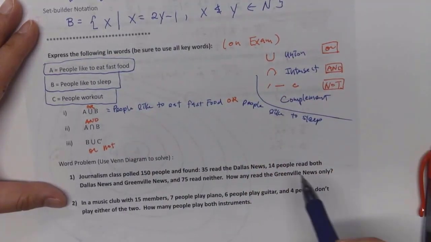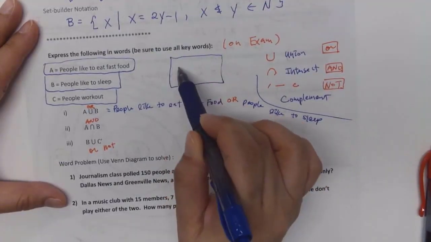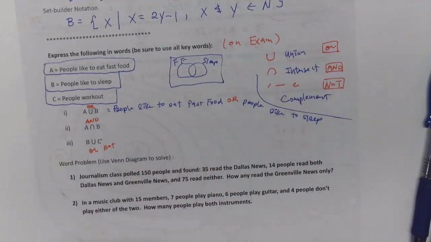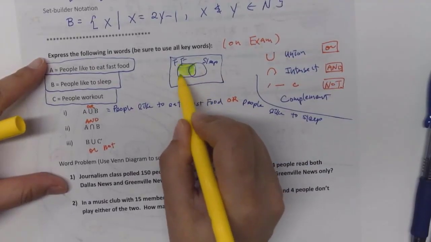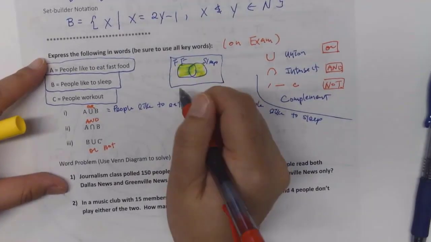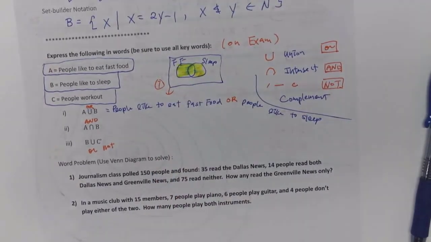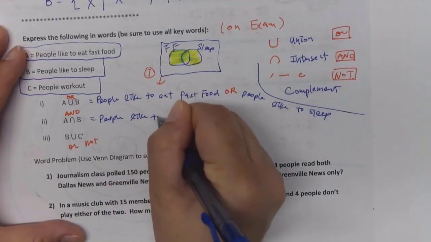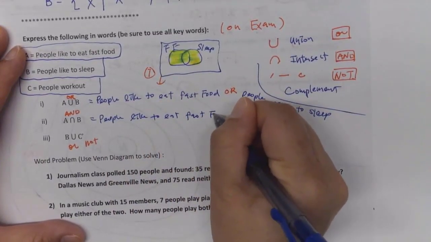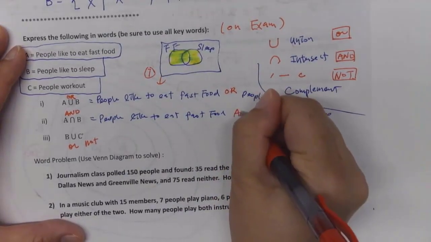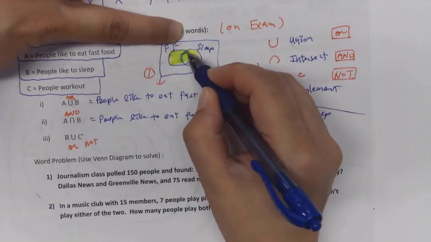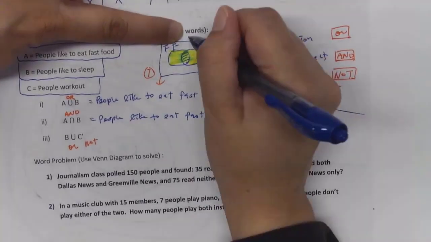I know it doesn't make much difference for you, but if it's like in a Venn diagram, this is the fast food. It means both circles, right? Anybody in this circle or in this circle would be part of the answer for one, because it's or. For 2, how should I describe that? This one would be people who like fast food and sleep, because it's pretty much the same thing, right? If I look at the graph, it would be which part of the graph? The overlapping part here, right? That would be for the second part.